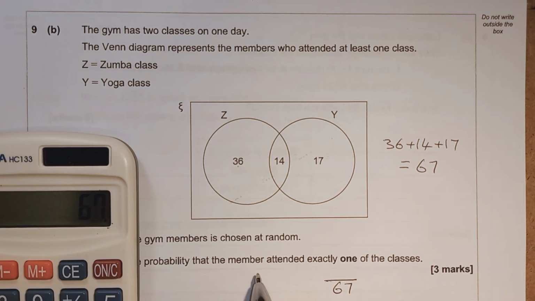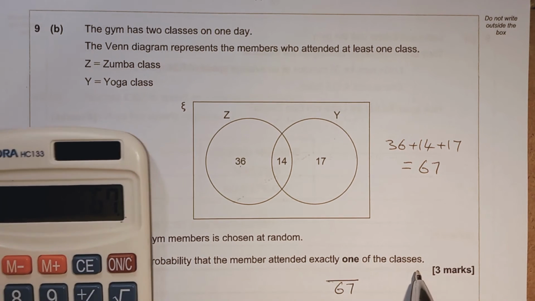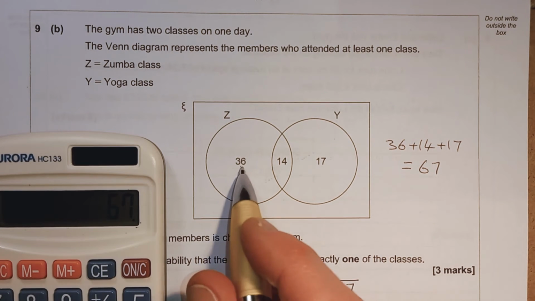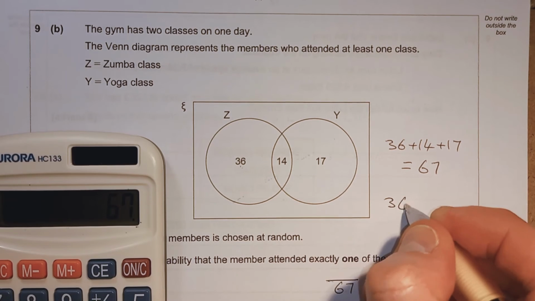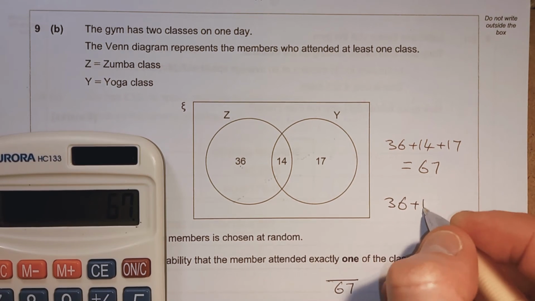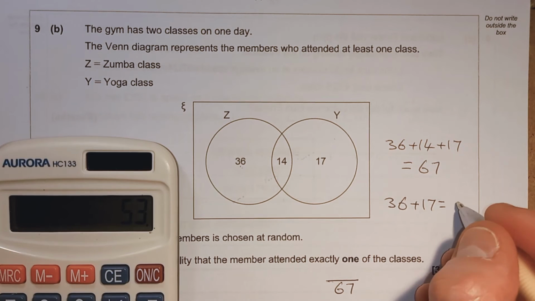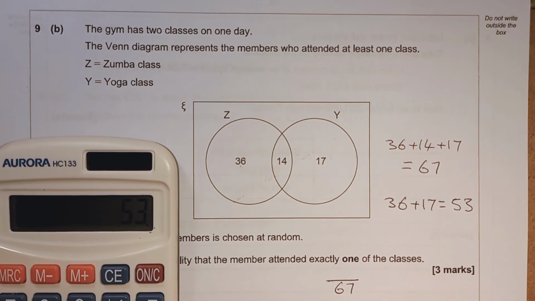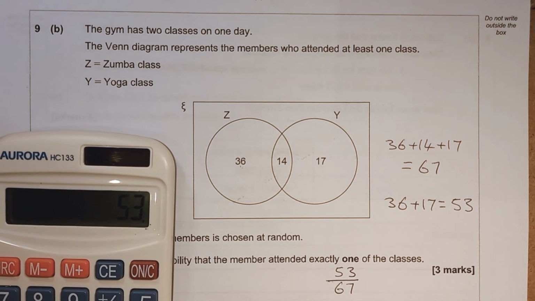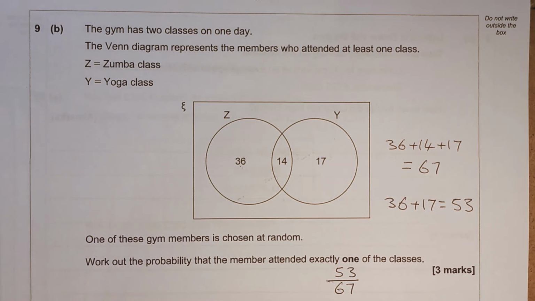We want the probability that the member attended exactly one of the classes. So exactly one is going to be either the 36 or the 17, which is 53. So it's going to be 53 out of 67. And that's it. We can leave it as a fraction. In fact, that's the best way to leave your answer.